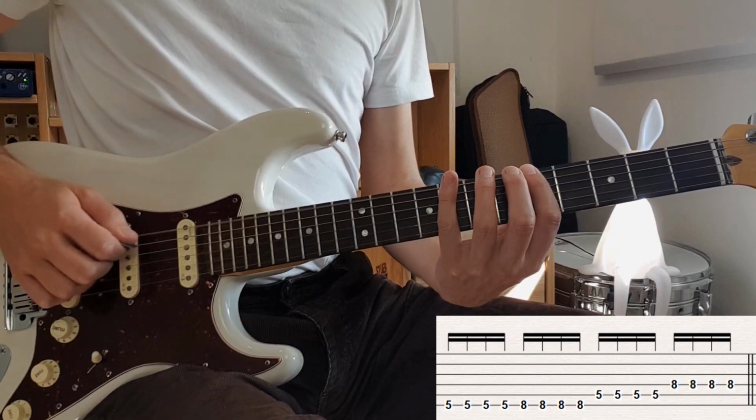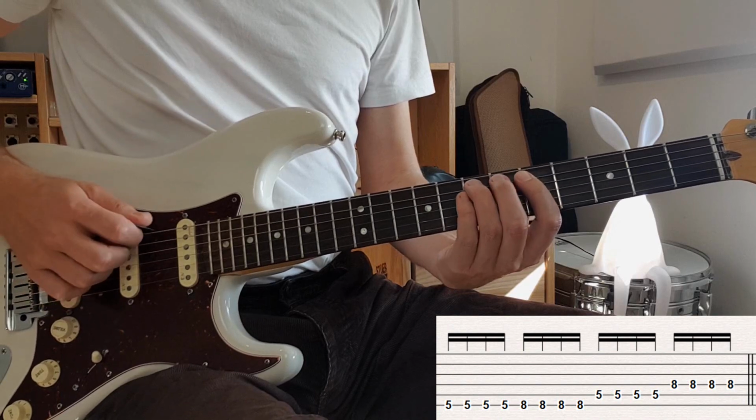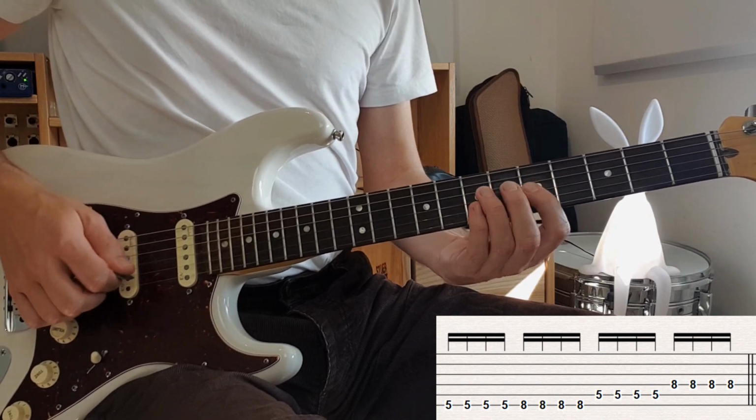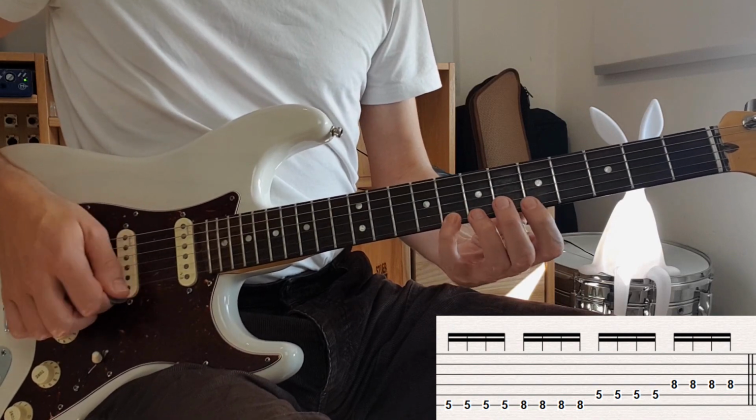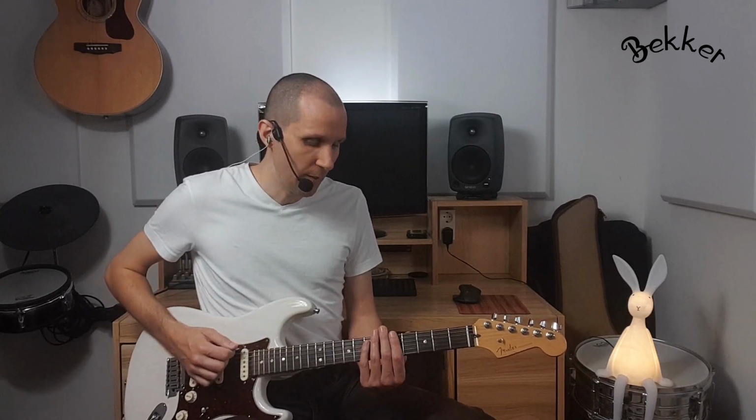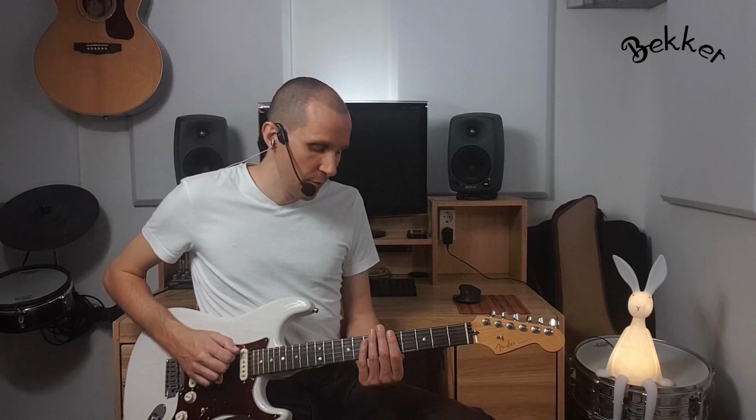Because if I would play 16th notes at 80 BPM, it sounds like this: 2, 3, 4, and. Right? So it's only faster, but the rhythm is the same. Because if we would play, for instance, the second rhythm, it sounds like this: 2, 3, and 4, and.